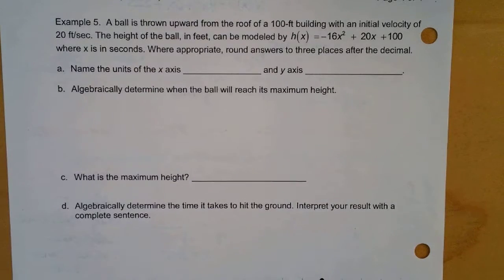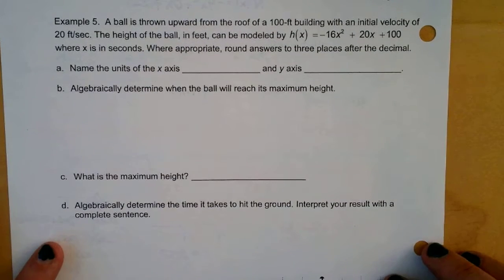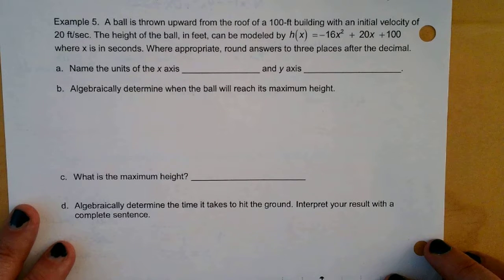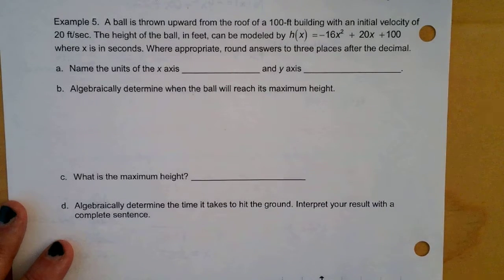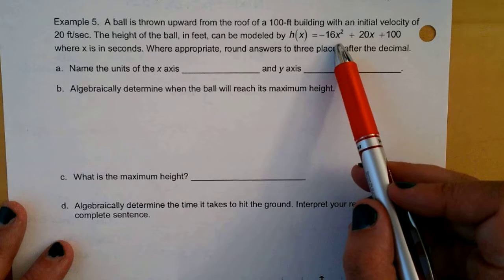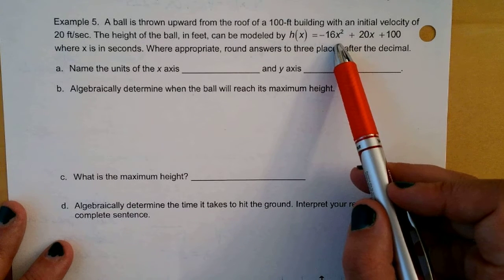Okay, we have one more word problem to go over here. A ball is thrown upward from the roof of a 100 feet building with an initial velocity of 20 feet per second. The height of the ball in feet can be modeled by h of x equals negative 16 x squared. Now, what do we know about the parabola?